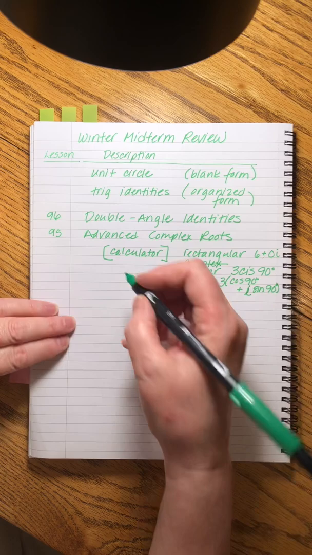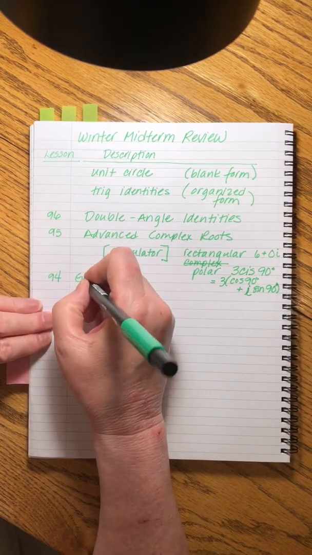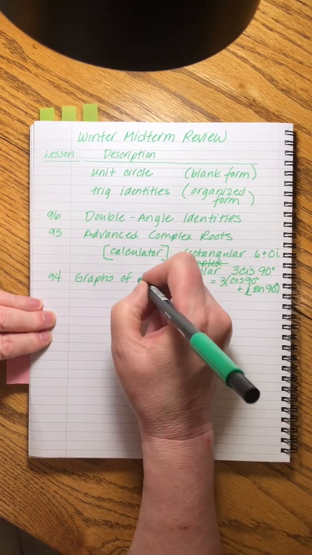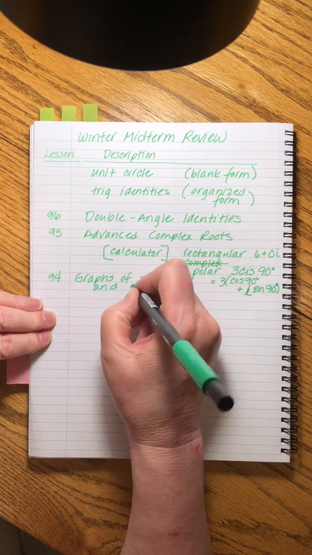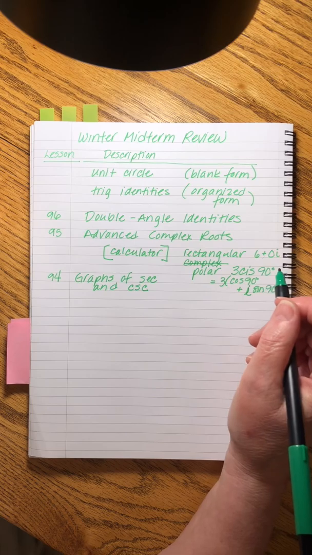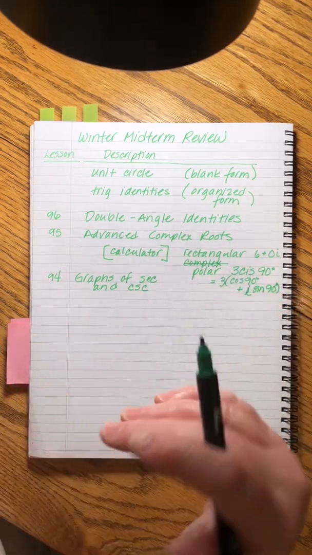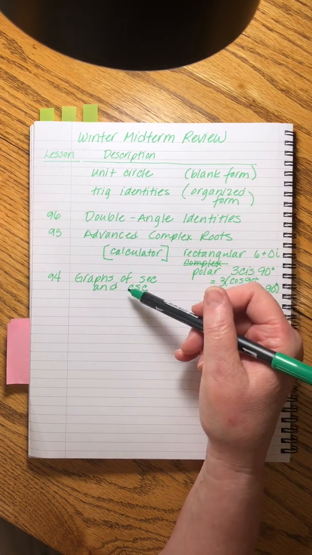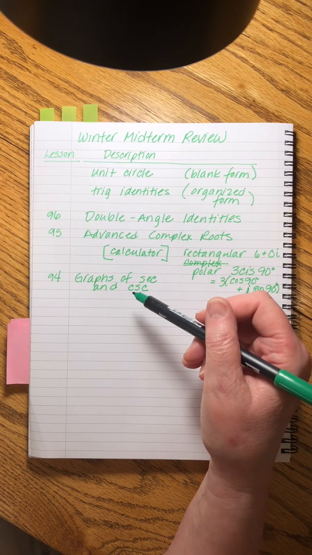94. These are the graphs of secant and cosecant, where you find the ghosts of the sine or cosine sinusoids and then work around them to find the secant and cosecant. I can see a problem on these. I will not test you on the tangent functions. Those are just weird.